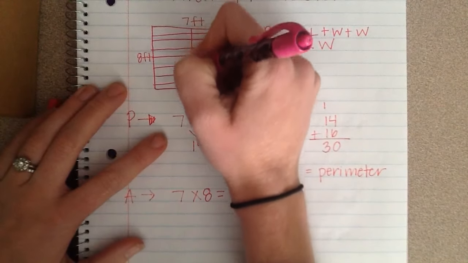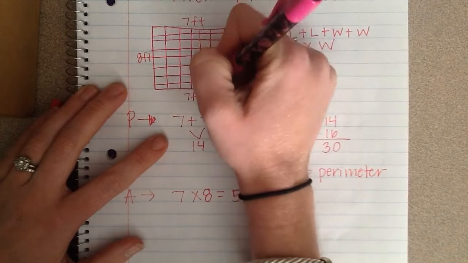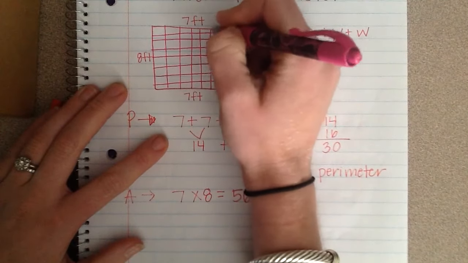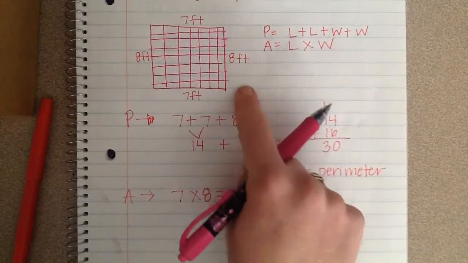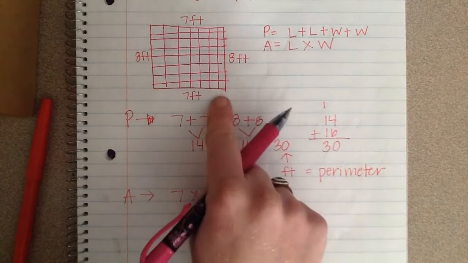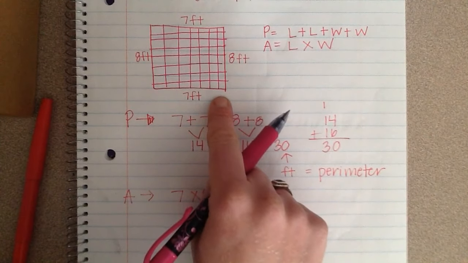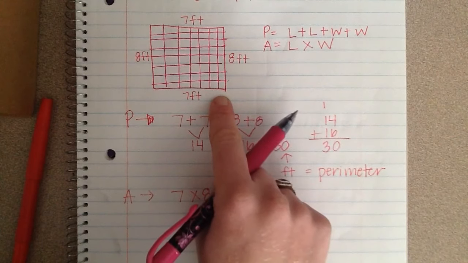I'm going to break this into 7. One, 2, 3, 4, 5, 6, 7. Okay, so if I counted all of those, I would have 56. But for each square, it's going to cost me $3 worth of soil.